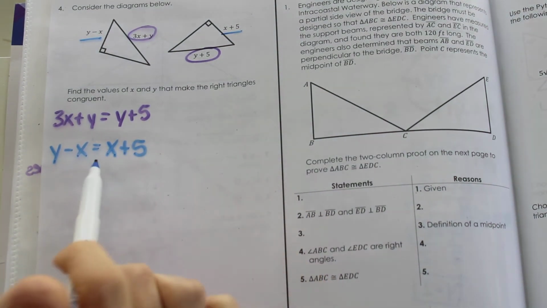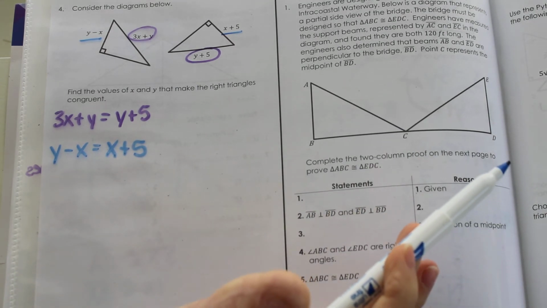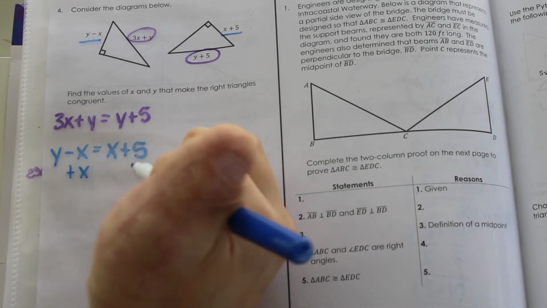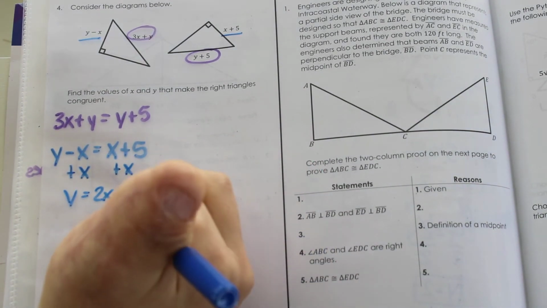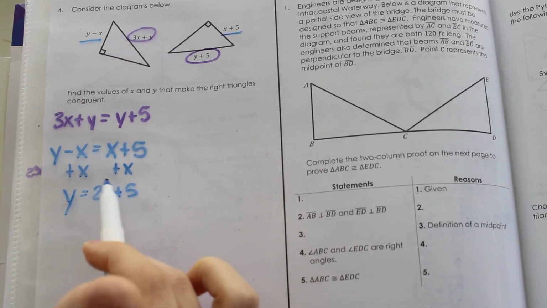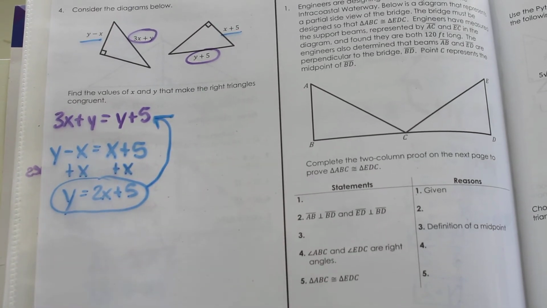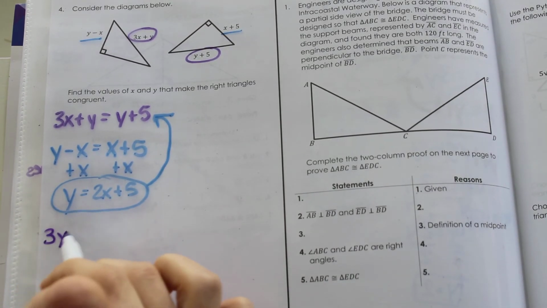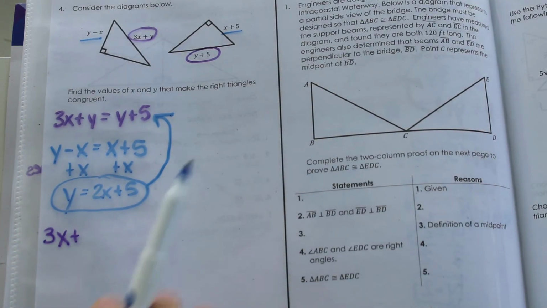Okay, I'm going to solve this blue equation for one variable so that I can substitute it in. If you would rather use elimination, do that. So I add x to both sides and I get that y is equal to 2x plus 5. So I'm going to take this right here and I'm going to plug it into the purple. So I would have 3x plus y. Well, what is my y equal to? Well, it's equal to 2x plus 5.